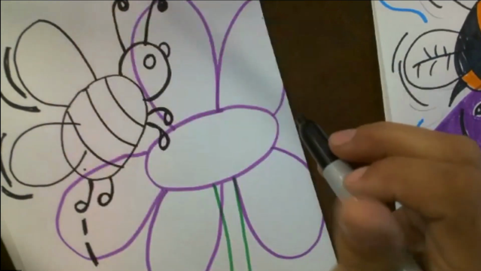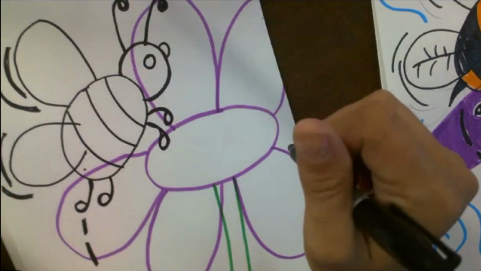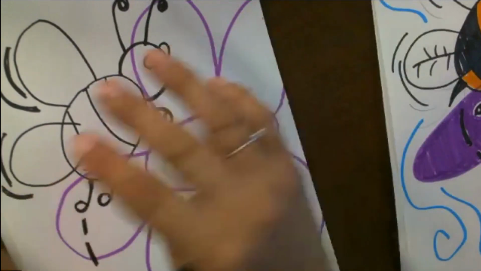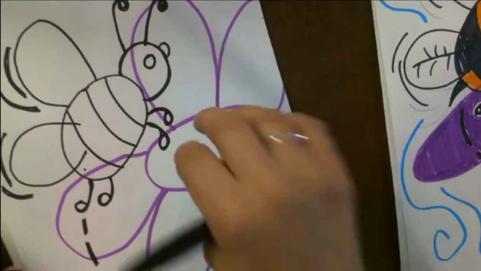Before we go in and start coloring, choose your colors, right? You don't ever have to pick the colors I pick. You can pick your own colors, okay?